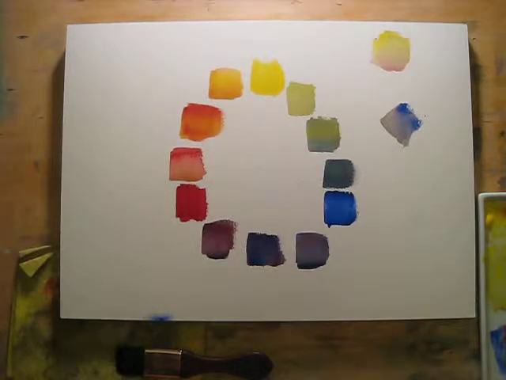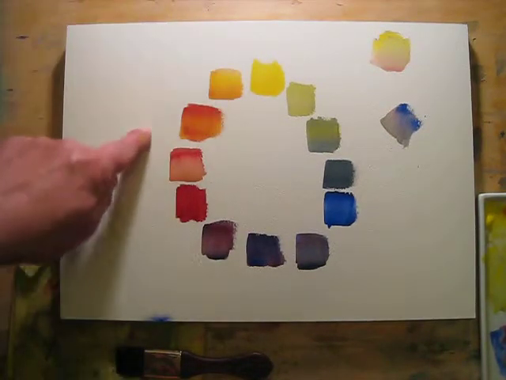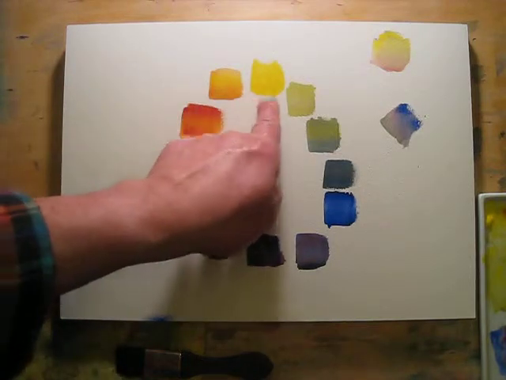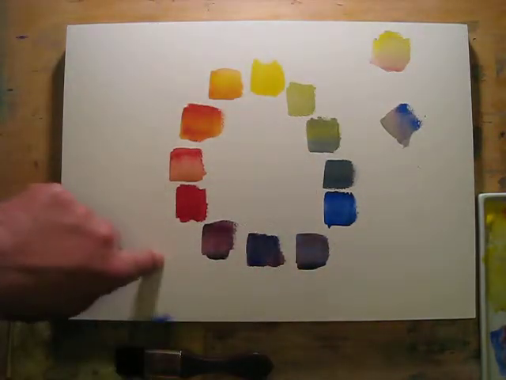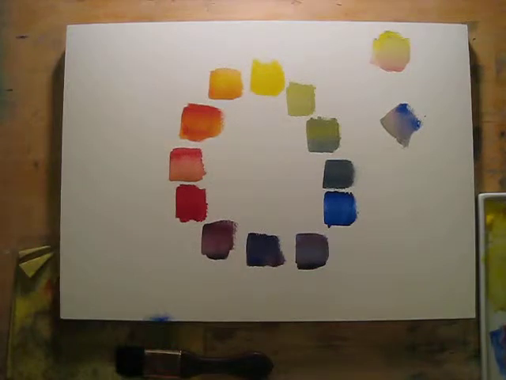First thing I want to say here is we're going to look at analogous colors, and those are colors that are next to each other. For instance, these colors here, or these colors here, or these colors here are known as analogous colors. Now, analogous colors are great for trying to darken or intensify a color, okay?